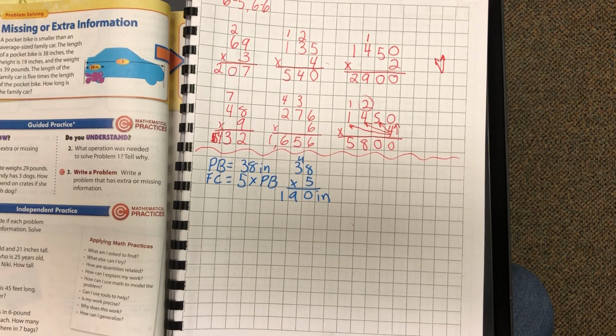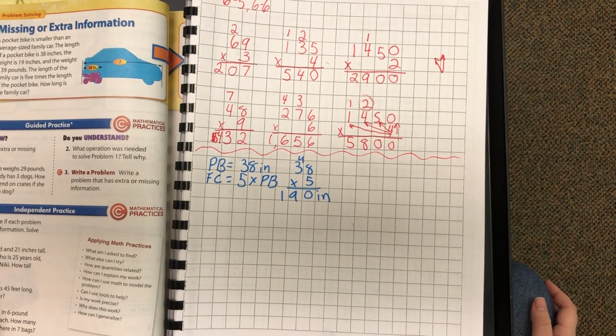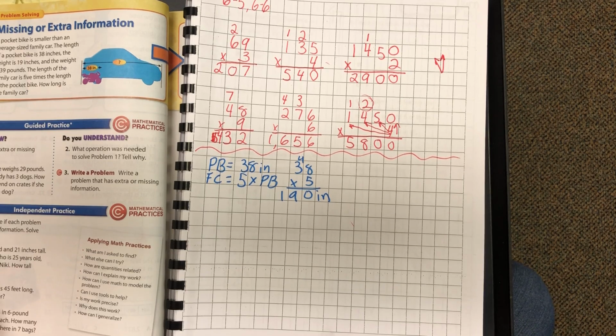A sturdy dog crate weighs 29 pounds. It costs $68. Wendy has 3 dogs. How much will she spend on crates if she buys one for each dog? What is the question? What am I trying to solve? You're trying to solve how much she will spend. How much will she spend?